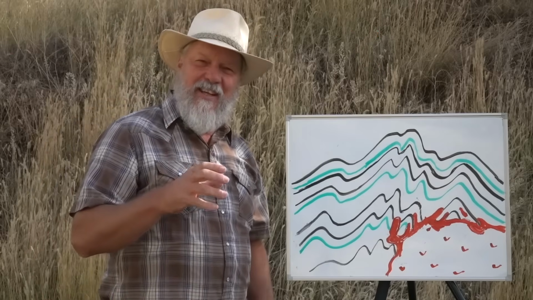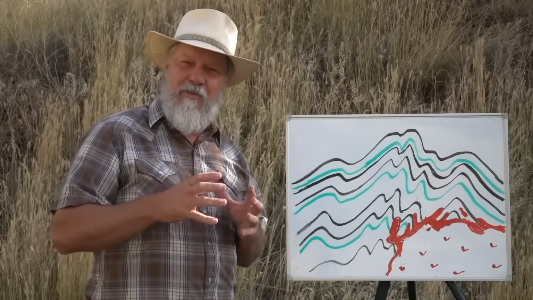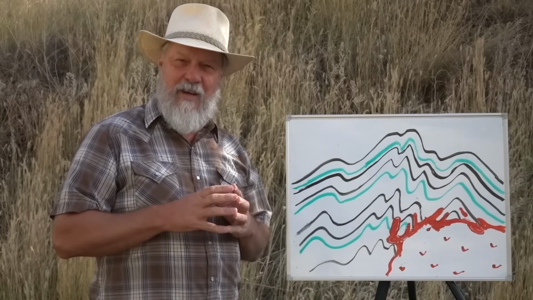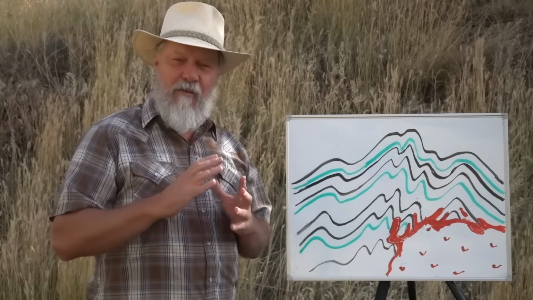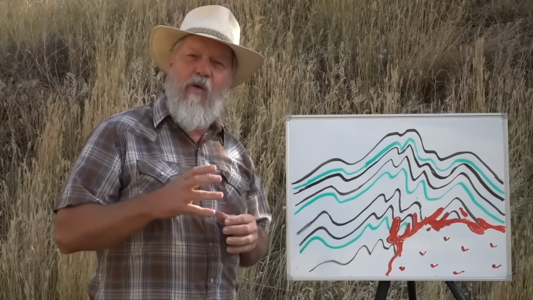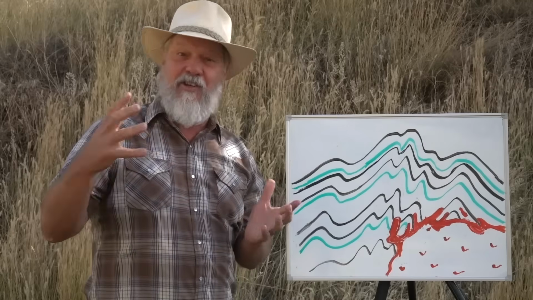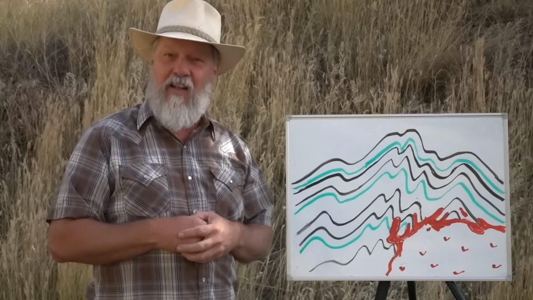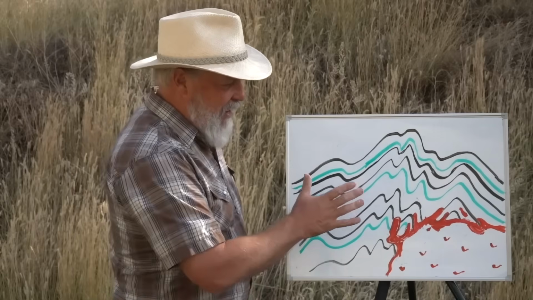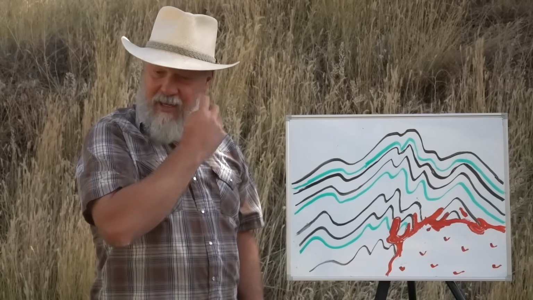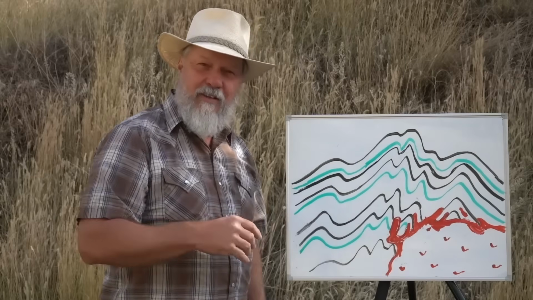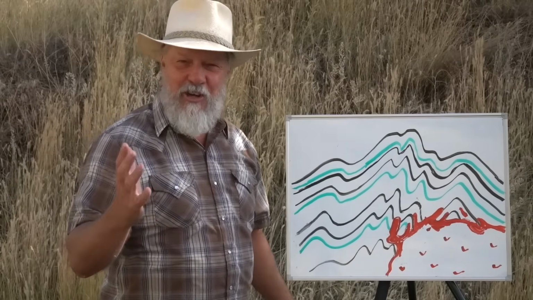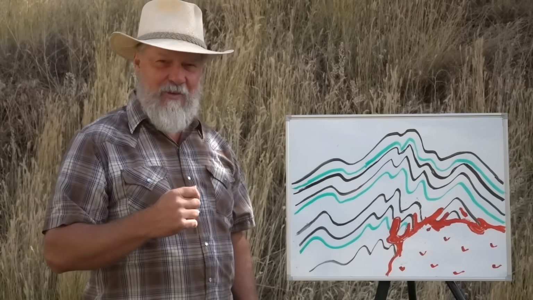Well, now that we've seen this amazing video and made some observations with the drone about the metamorphics and the granites and everything, I wanted to use the sketchboard to help us understand the context and the geology. So what I have sketched here is the world 2.7 billion years ago, more or less, okay?